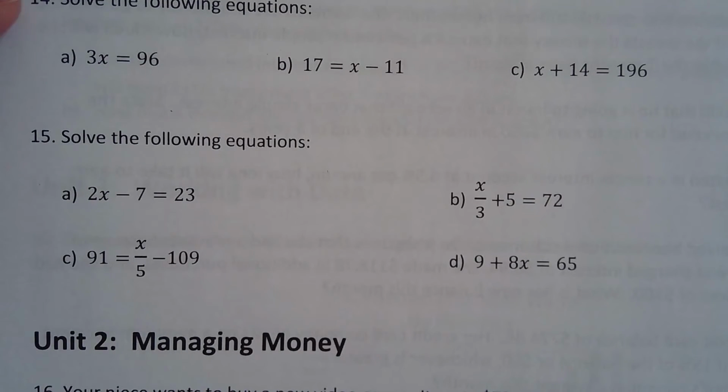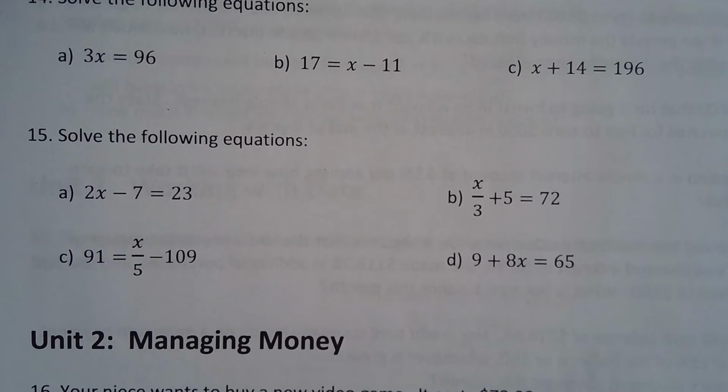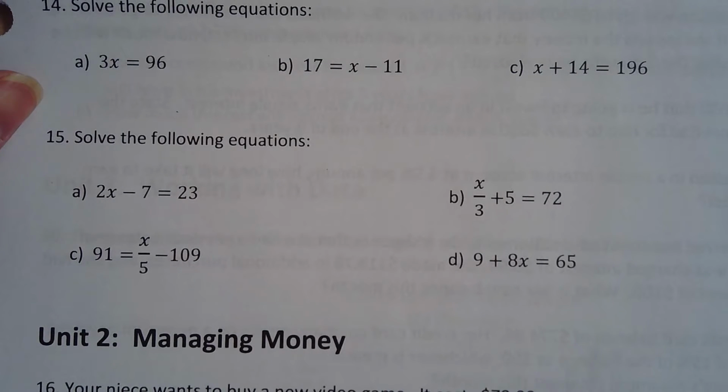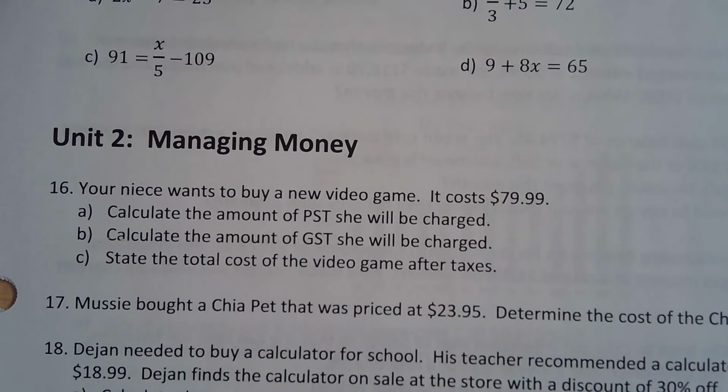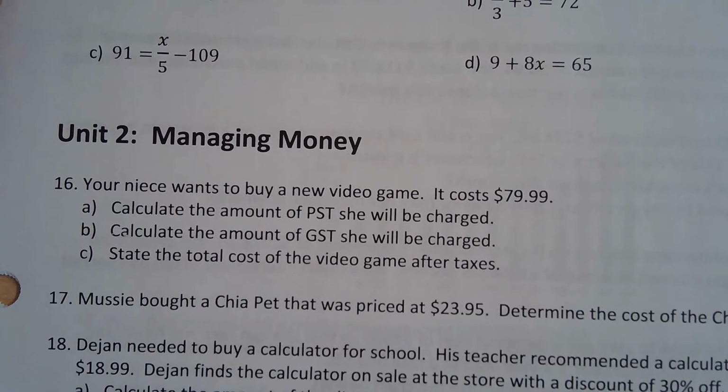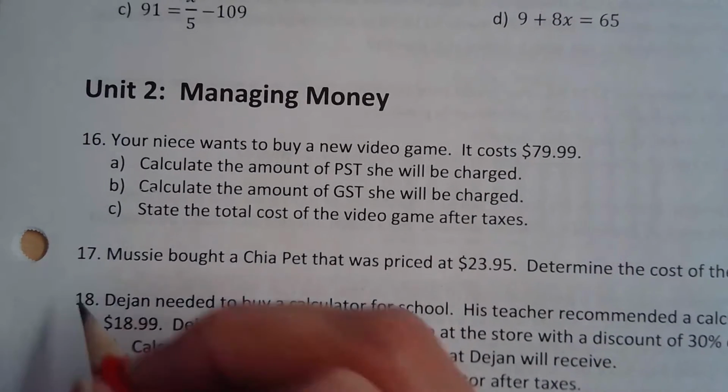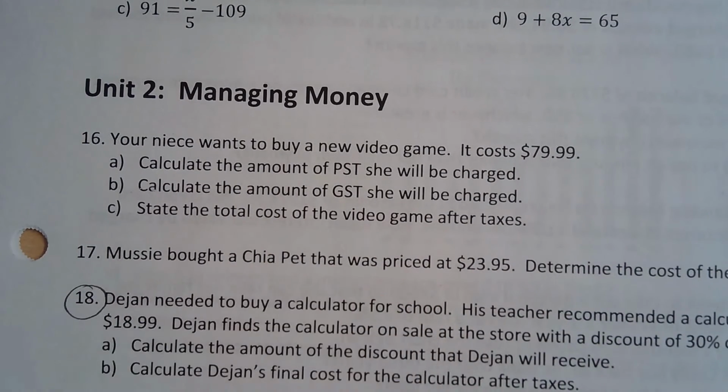So starting from question 14 all the way to 21. Number 18. So number 18B, okay.